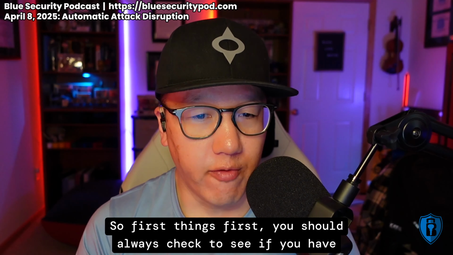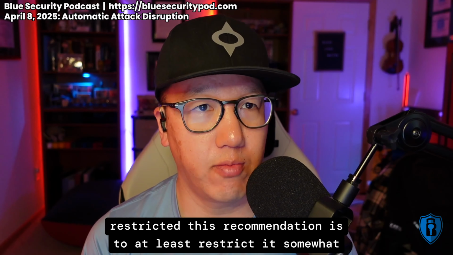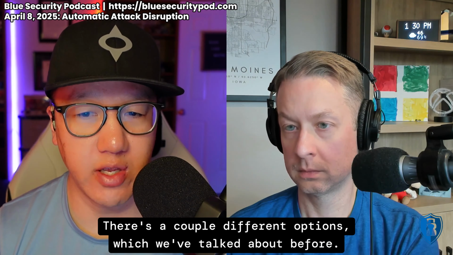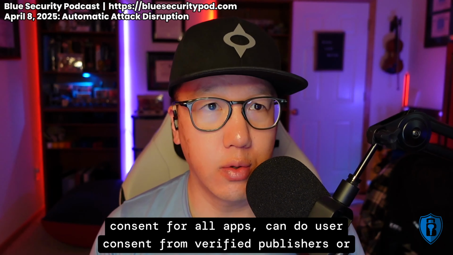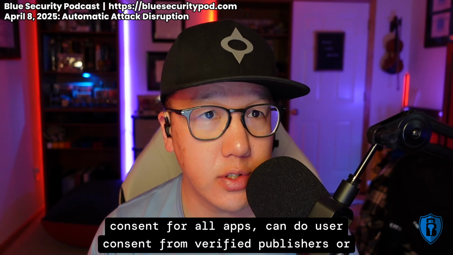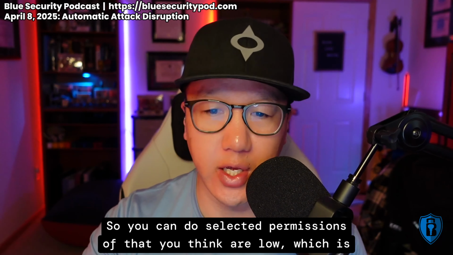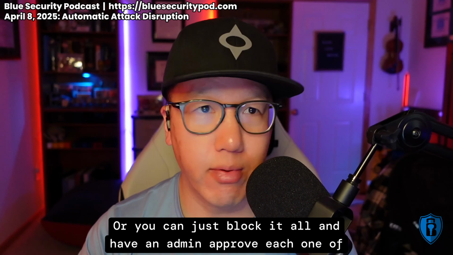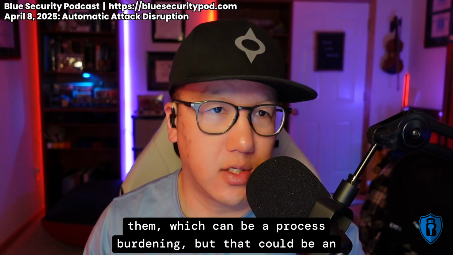So first things first, you should always check to see if you have restricted this. The recommendation is to at least restrict it somewhat, not leave it out in the open. There are a couple different options, which we've talked about before. You can allow consent for all apps. You can allow user consent from verified publishers or for selected permissions that you think are low risk, which is also a good idea. Or you can just block it all and have an admin approve each one of them, which can be process burdening, but that could be an option as well.